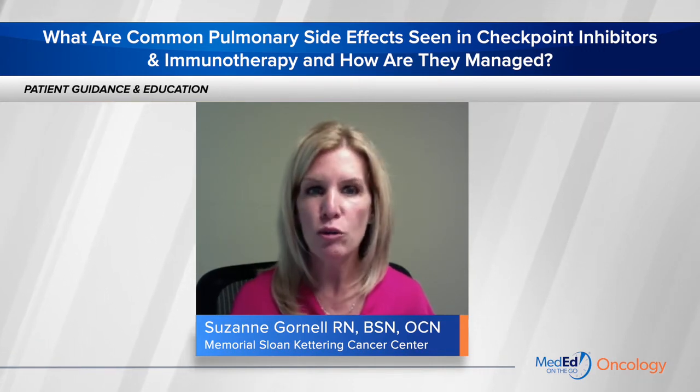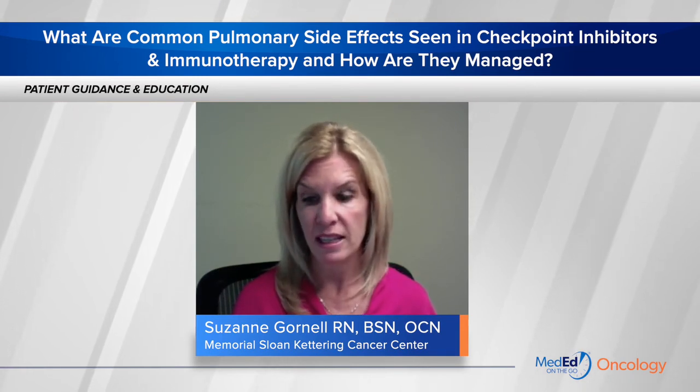If the steroids do not work, patients may be started on an additional immunosuppressive agent. An example of one is infliximab. We at Memorial typically discontinue patients with pulmonary toxicity, but patients that have this toxicity may have long-term benefits of the immunotherapy without any more treatment. Patients can have only a few treatments with the immunotherapy, and we continue to see them have a decrease in their disease.